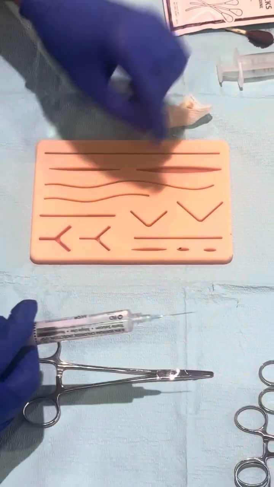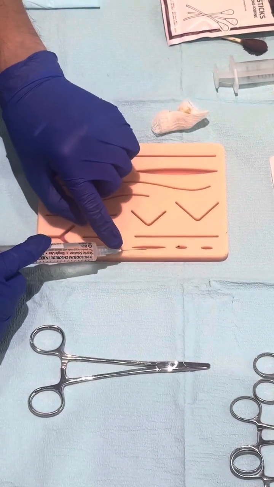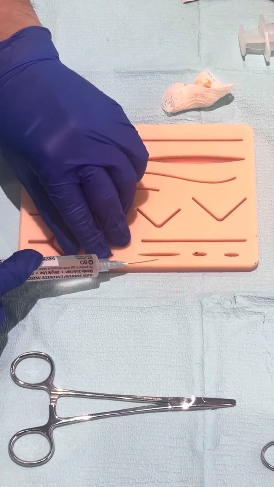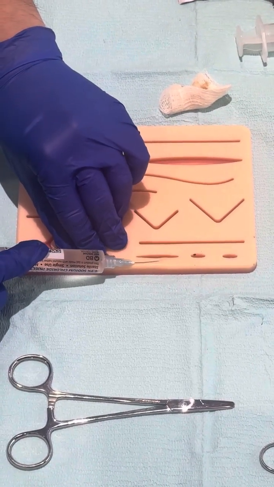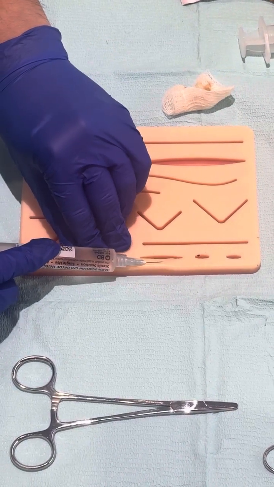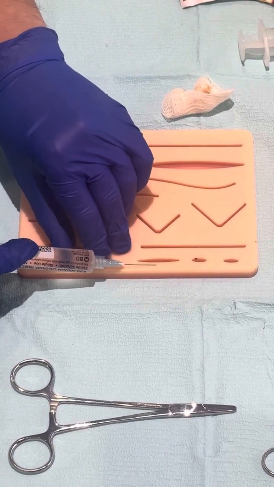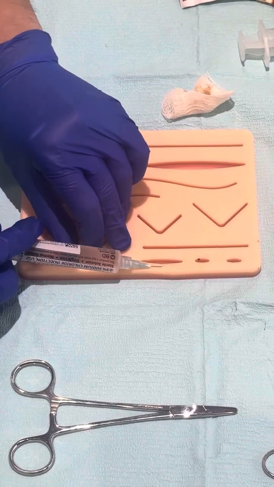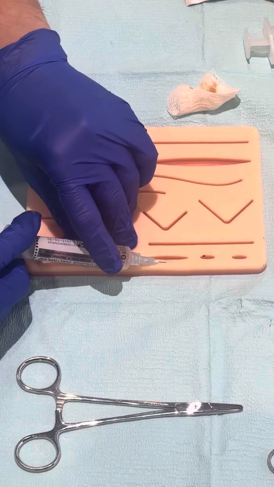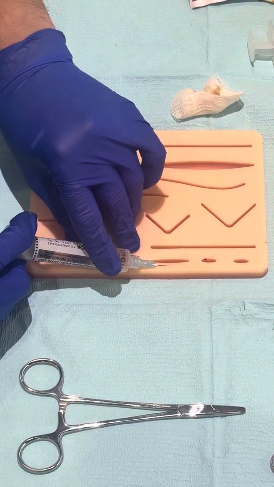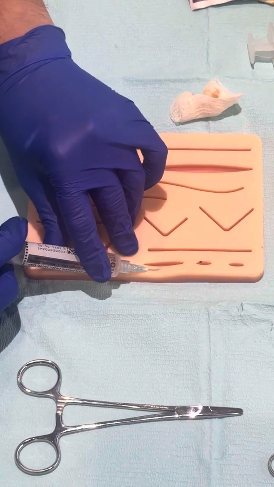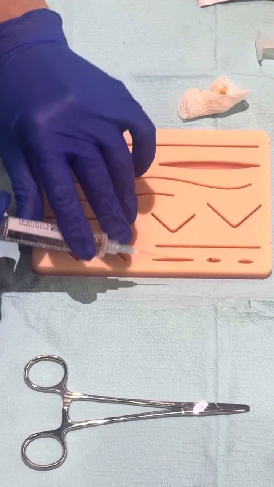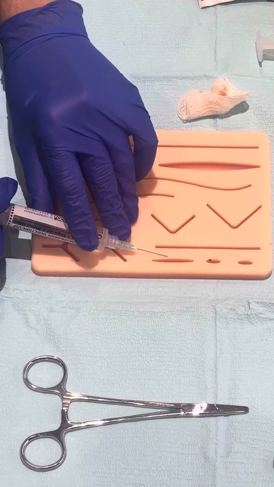Then you go to the other side, approximately until here, and insert the needle again towards the other end. As you withdraw, you inject the anesthesia. And then again on the other side.